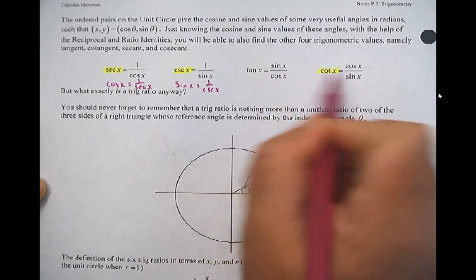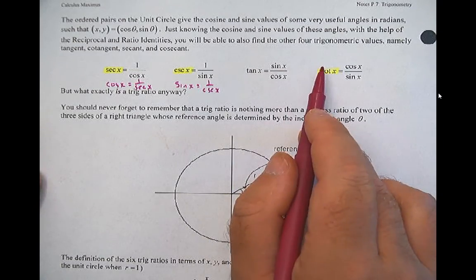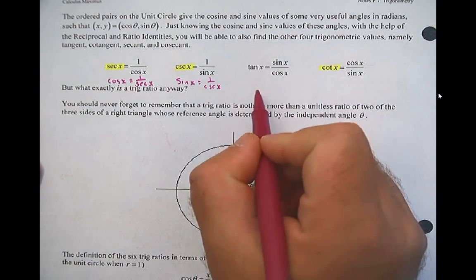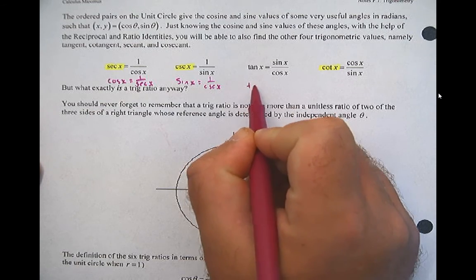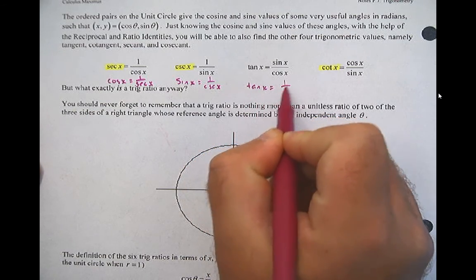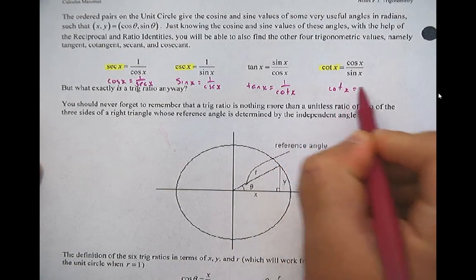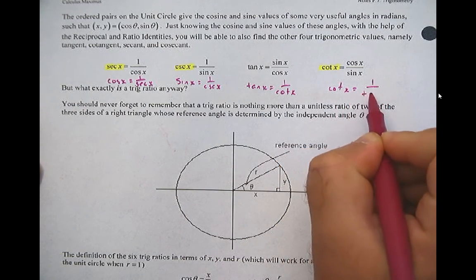And then there's two ways to think about these. I usually only think about them in terms of sines and cosines too. But I guess you could write this up as tangent is the same as 1 over cotangent. And then cotangent is the reciprocal of tangent.